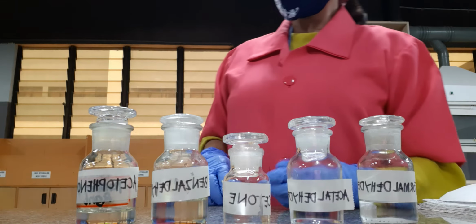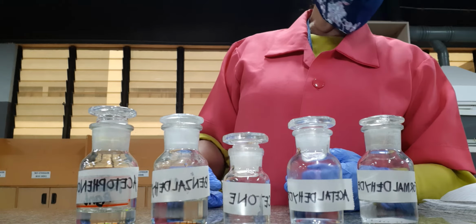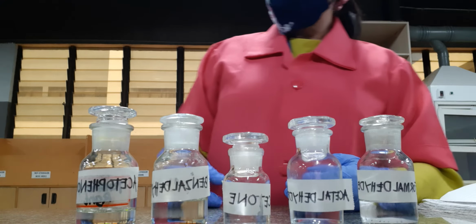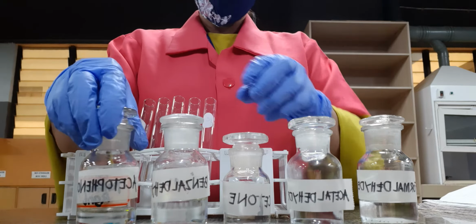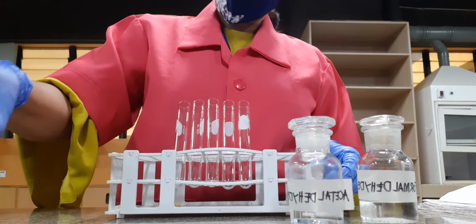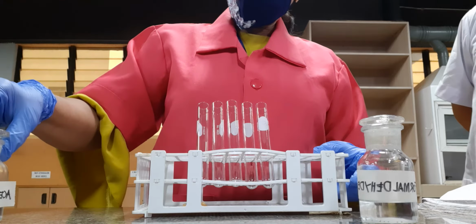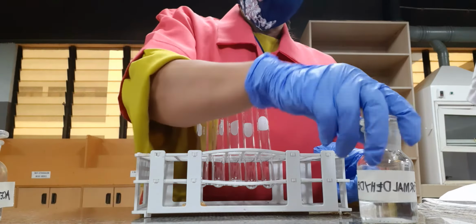We'll take a sample of these reagents into each of the 5 test tubes and add water. So you have to determine what will happen.